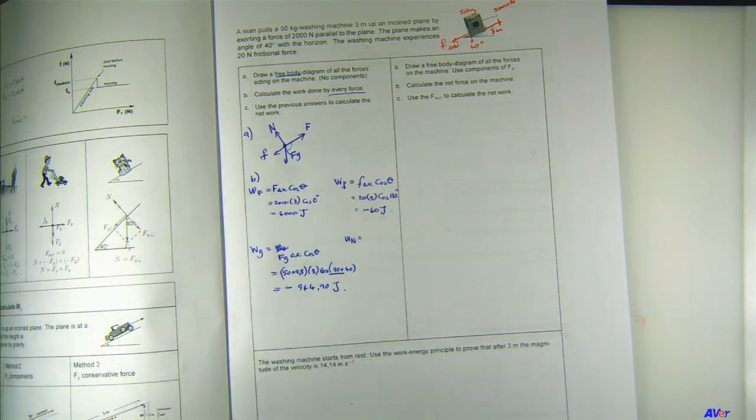Everyone happy? Can I see how many minus 944,90s we got? That's looking great, guys. That's looking great.